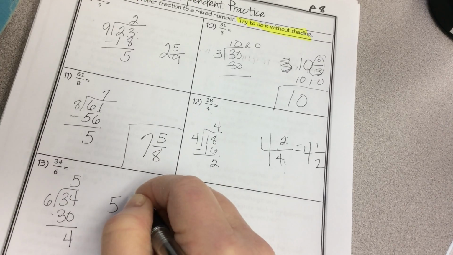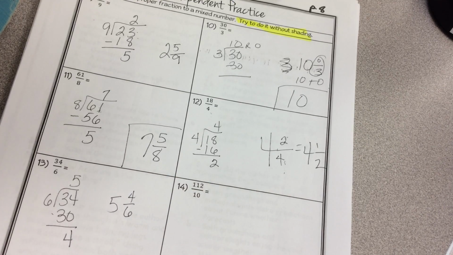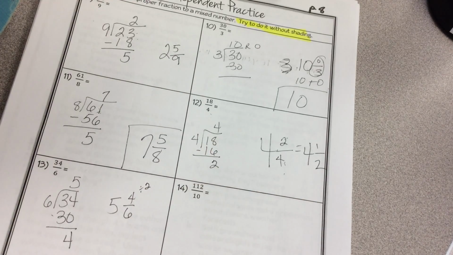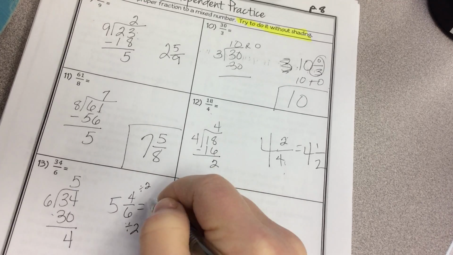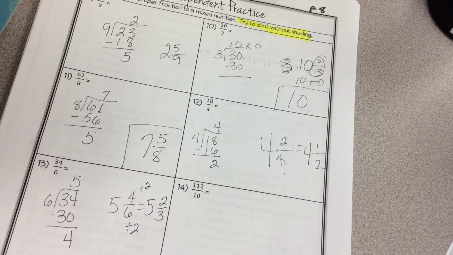So here we have 5 and 4/6. Again, they have a common factor of 2. So we're going to divide both of those by 2, both the numerator and the denominator. The whole number stays the same. So we end up with 5 and 2/3.